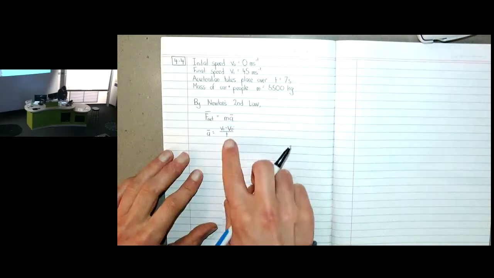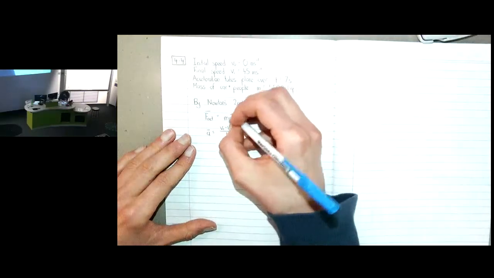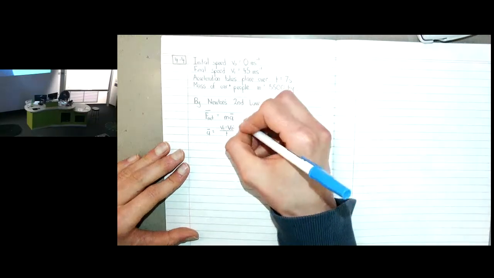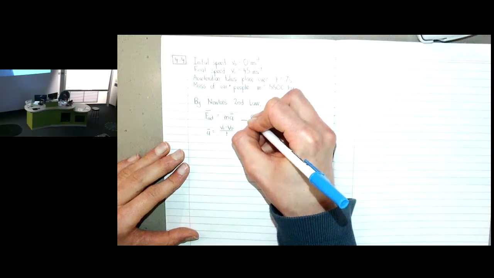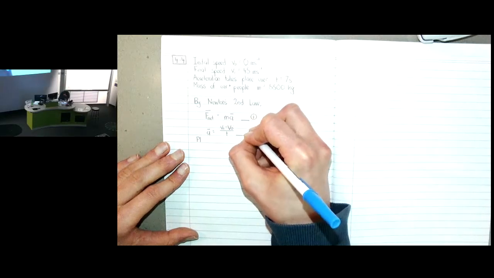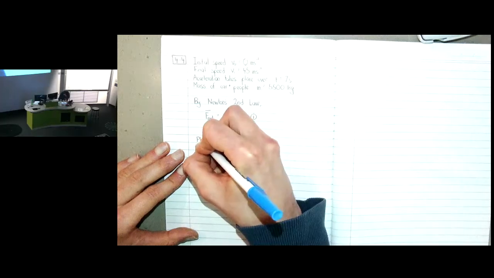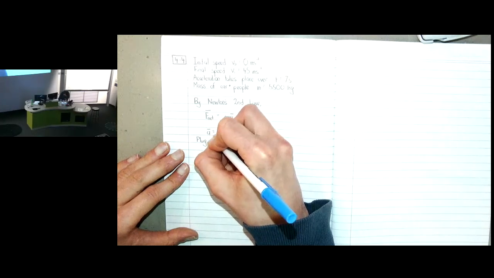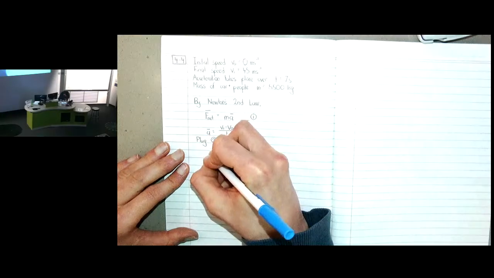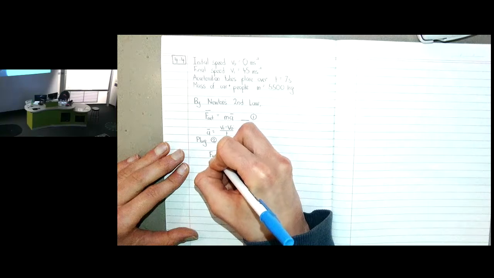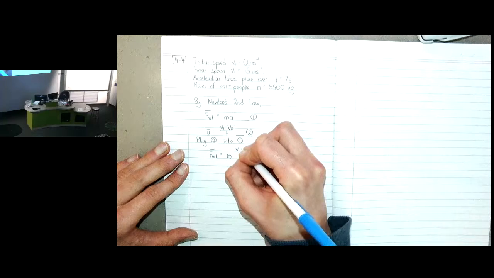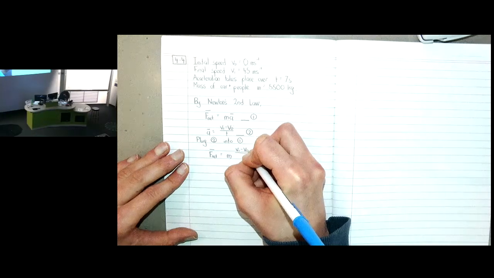And if we go ahead and plug this average acceleration, which we call equation 2, into Newton's second law, equation 1, that gives us that the average net force is equal to mass times V1 minus V0, divided by T.